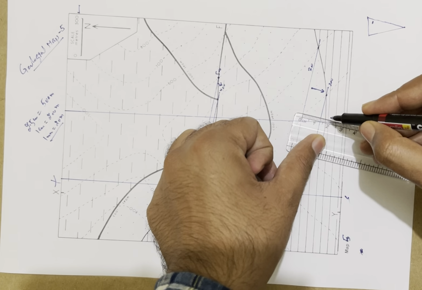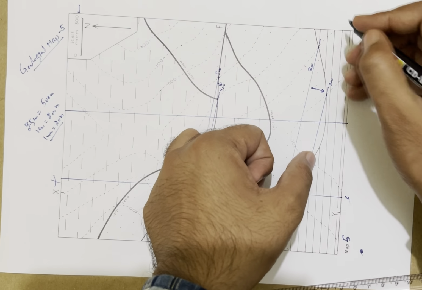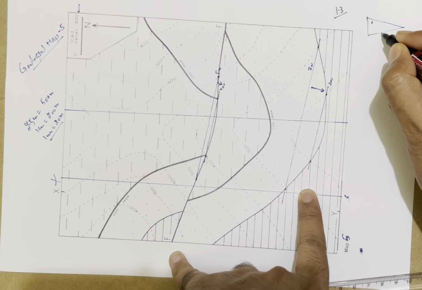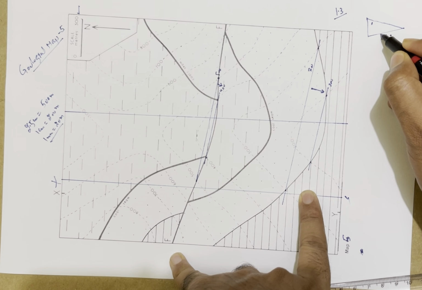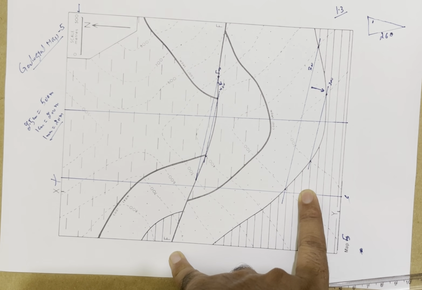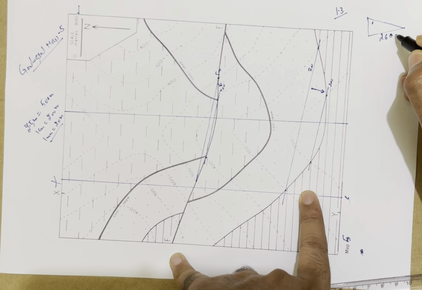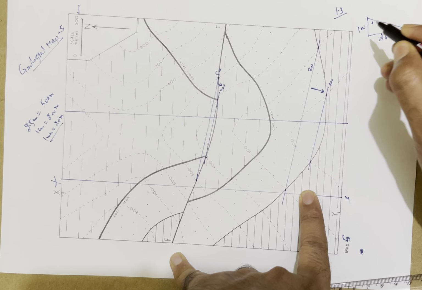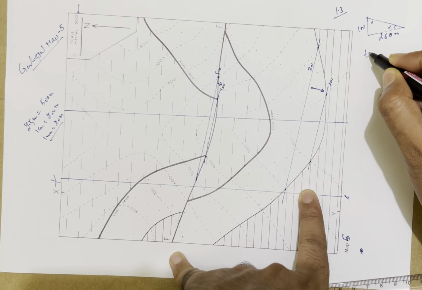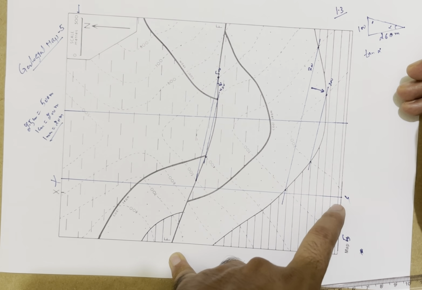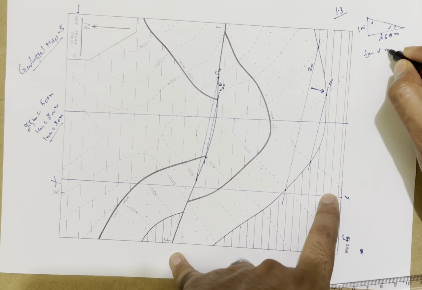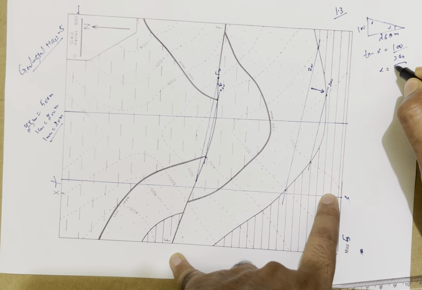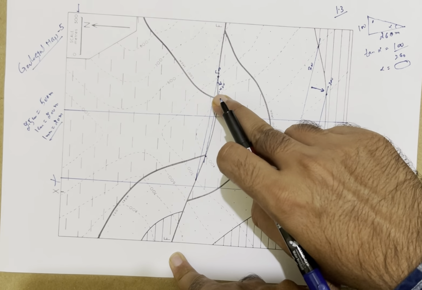Okay, it is 1.3. 1 centimeter is 200, and 3 means 6, so it is 260 meter, and this vertical distance 300 minus 200 is 100. So tan alpha is equal to 100 by 260 meter. In this way we calculate the dip, and in the same way we can calculate for this also.